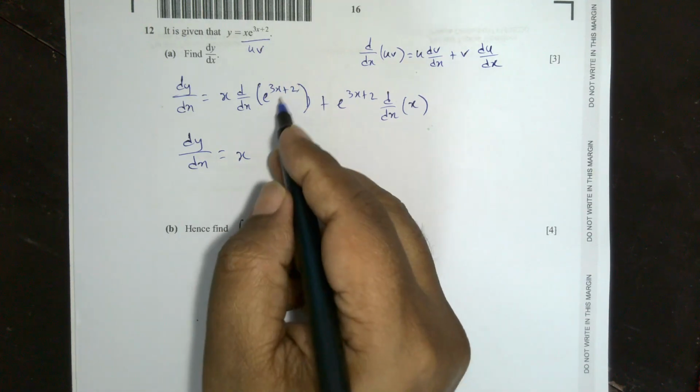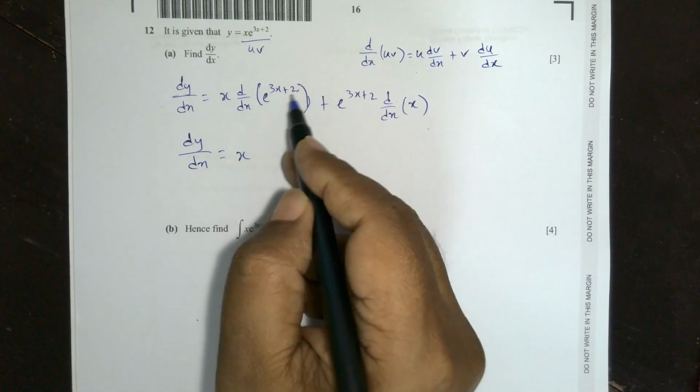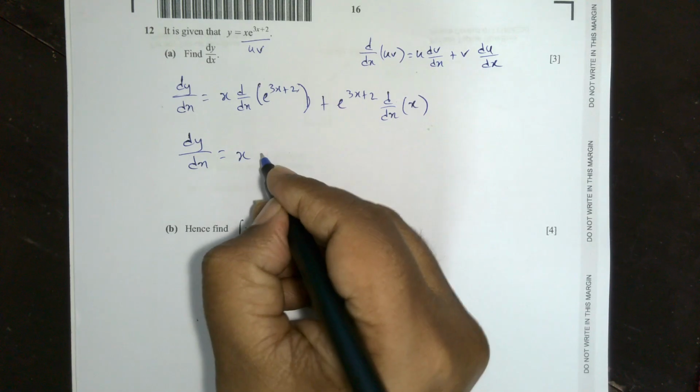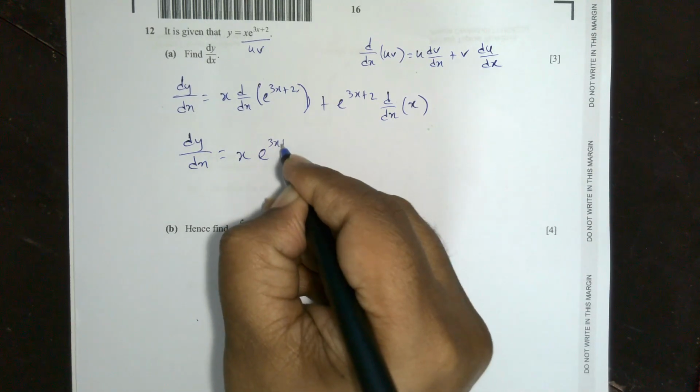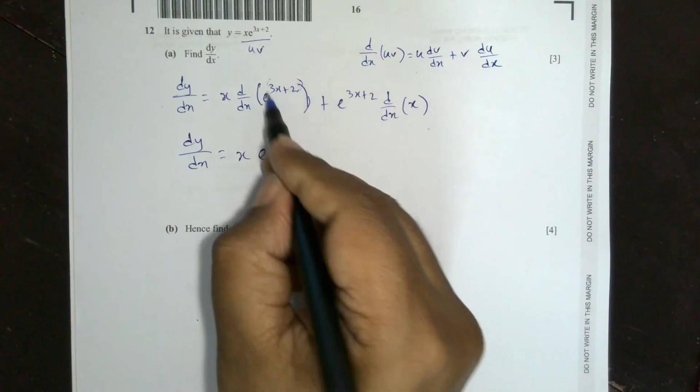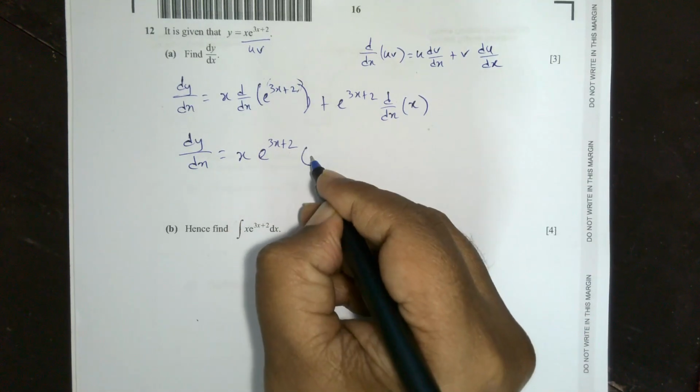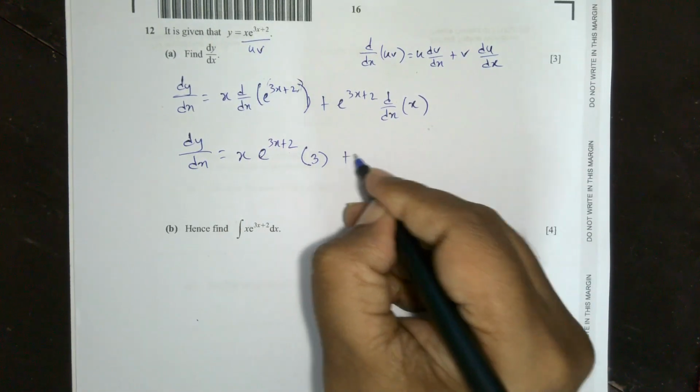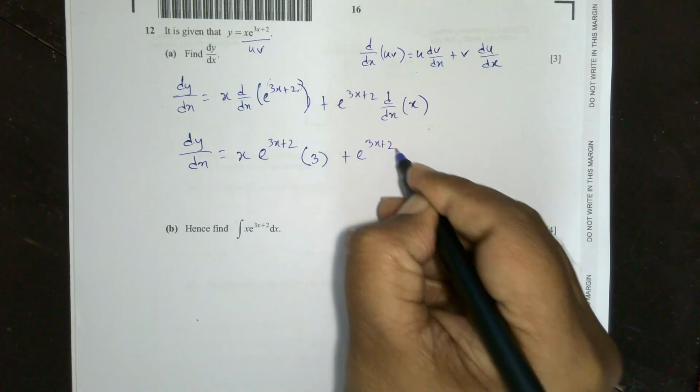So the chain rule will come into play. So I will write e to the power 3x plus 2. Now if you differentiate 3x plus 2, it will give us a 3. And plus e to the power 3x plus 2 times 1.